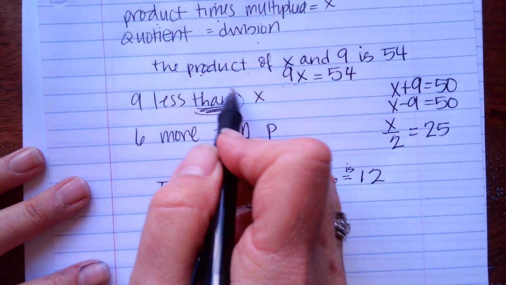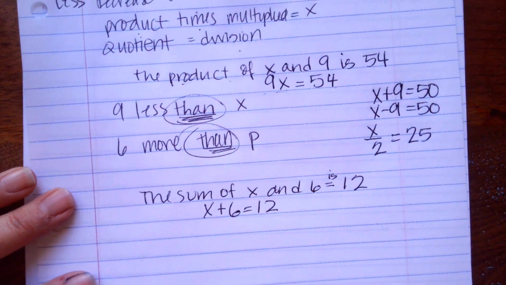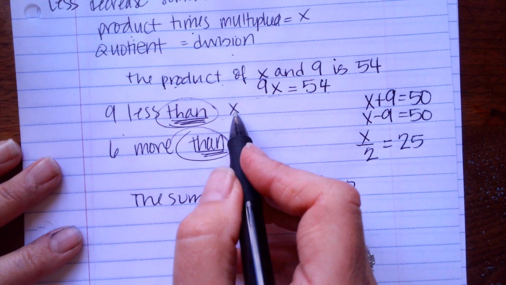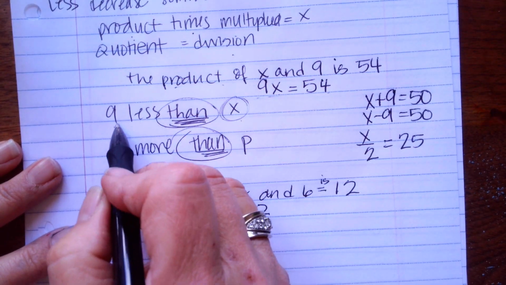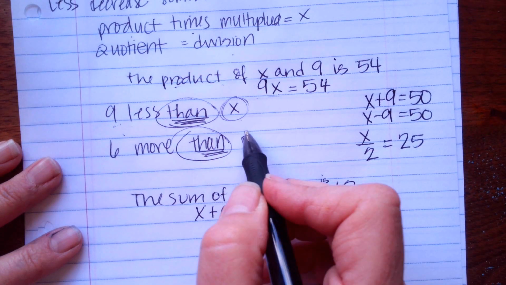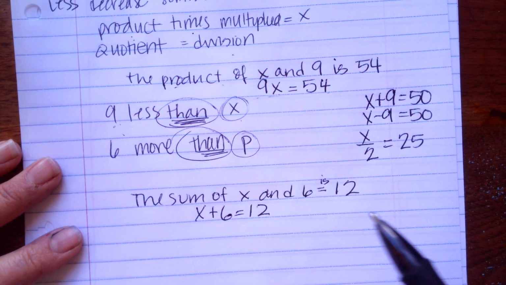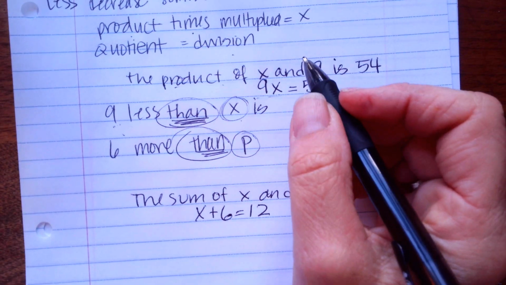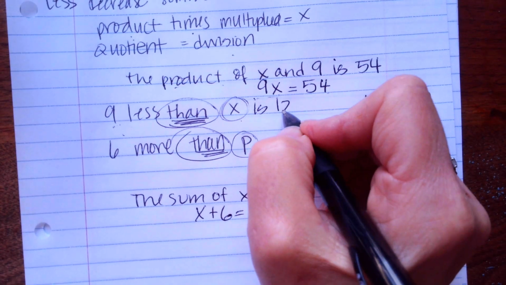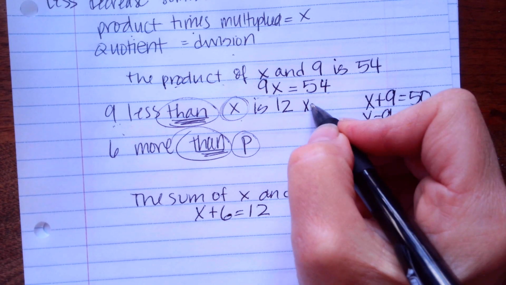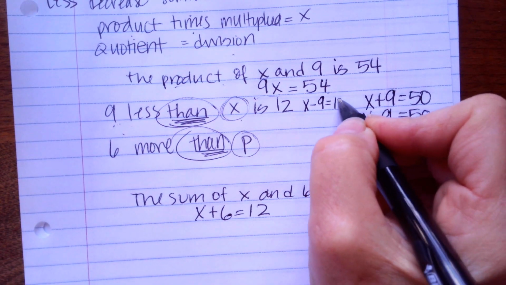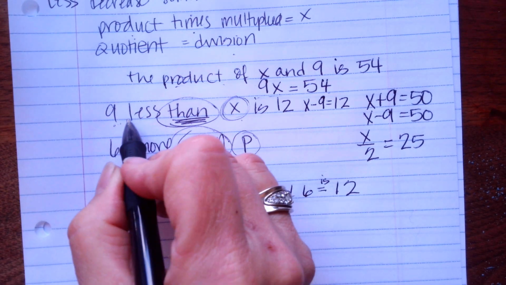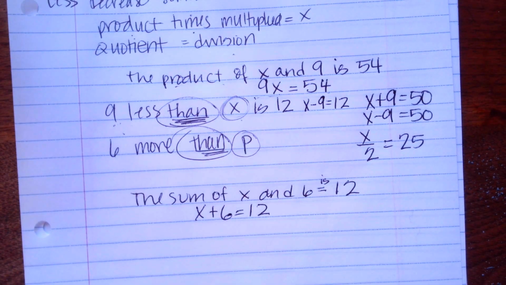But when they use the word than, you're going to actually reverse the order. So 9 less than x means that there's an x and there's 9 less than that. So the thing that comes second actually gets written first. So if we did 9 less than x is 12, that means x minus 9 equals 12, because they're saying that there's something that exists and then there's 9 less than that. Does that make sense? Yeah.